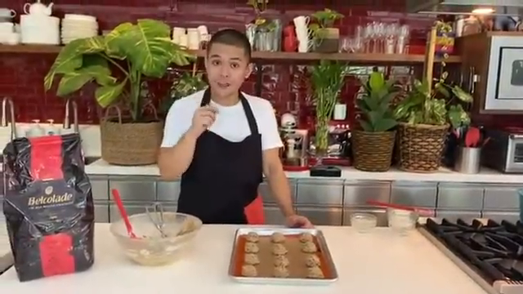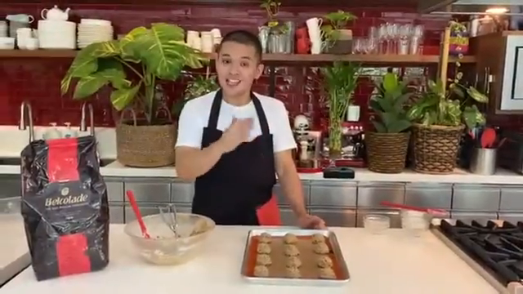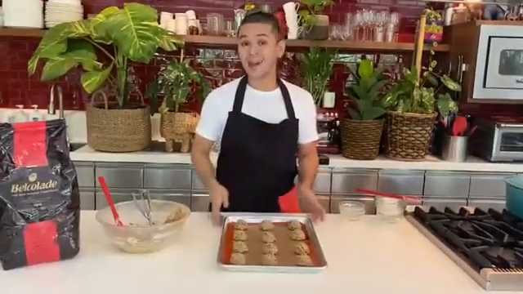Bakit 12 to 14 minutes? After 12 minutes, i-check mo. Sobrang lambot pa ba nung gitna? Or pag tinignan mo yung gitna, basa pa ba? I-bake mo pa ng 2 minutes. More than 14 minutes, magiging malutong na po yung cookies. You want it chewy, so do not overbake. Isasalang ko to sa oven and then I'll show you the finished product.